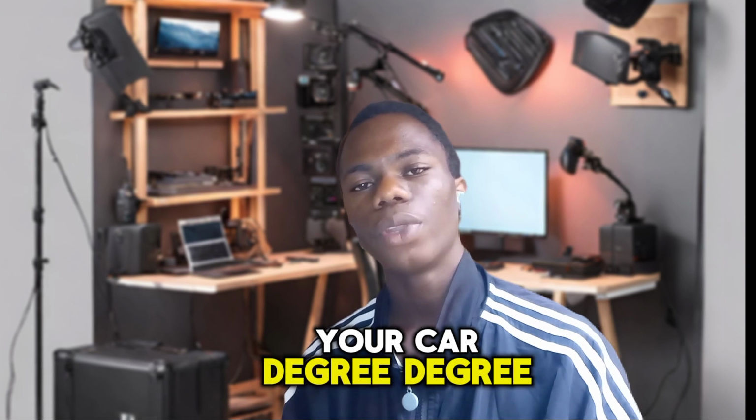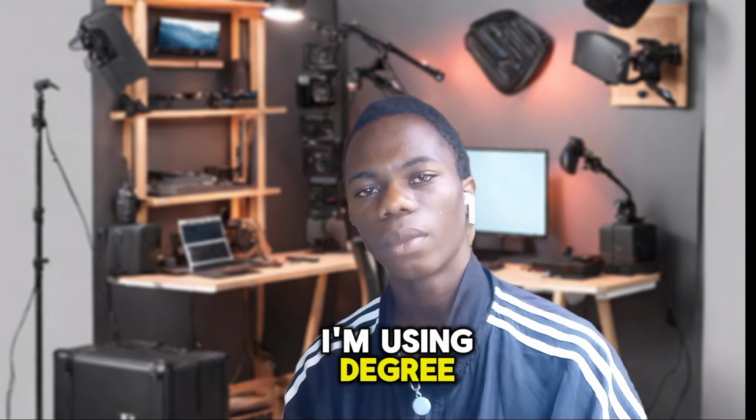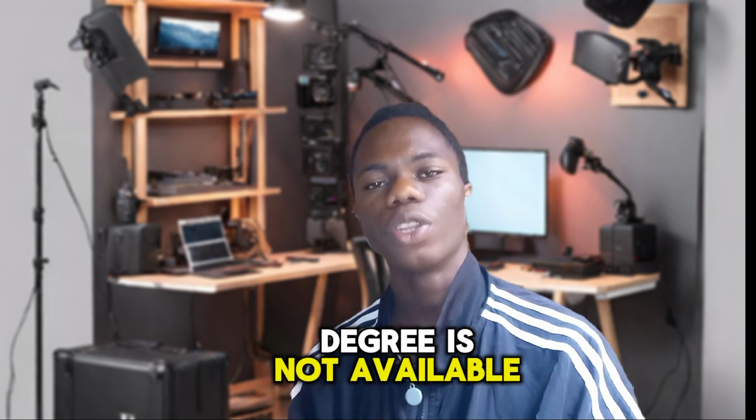If you are using the Grey app, like me, note that Grey is not available in all countries. The citizens that can use the Grey app are from Nigeria, Ghana, Tanzania, and Kenya. These are the 4 African countries that can use it.